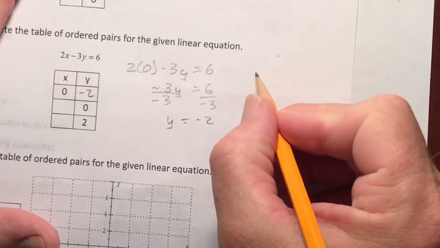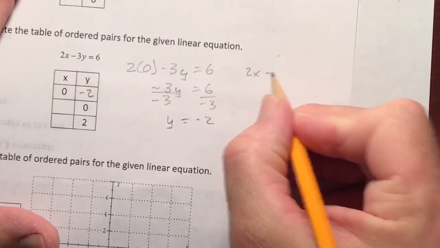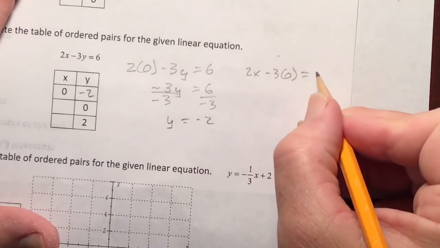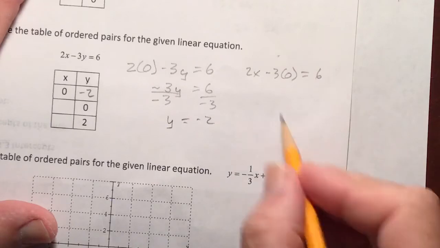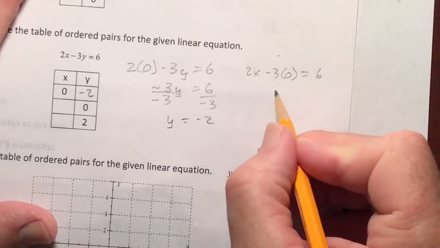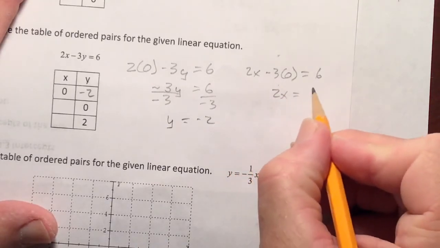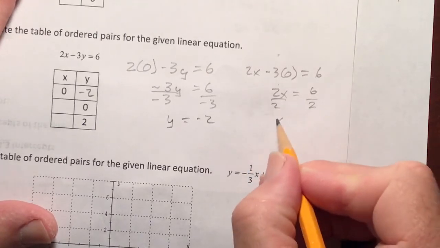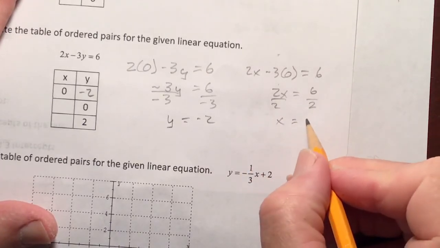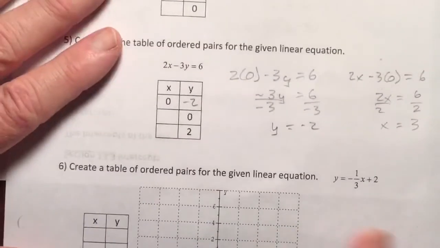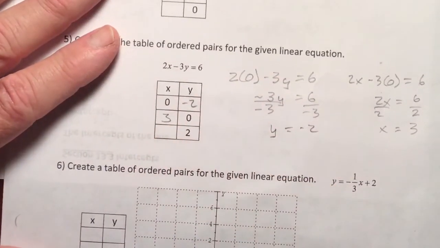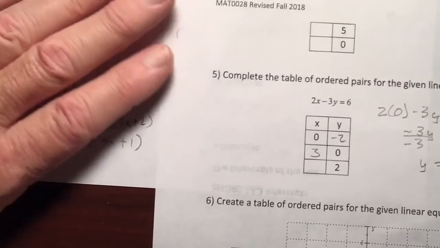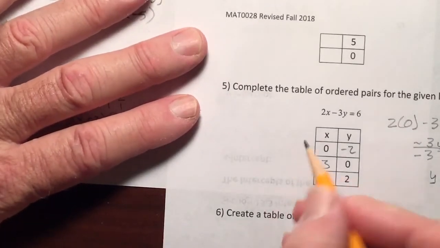We can put in 0 for y, and then we'll solve it. So that's just going to be 0, so we're going to get 2x is equal to 6. We'll divide by 2, divide by 2, and we'll get x is equal to 3. And so our ordered pair is (3, 0). And the last one there, move on to the other side.